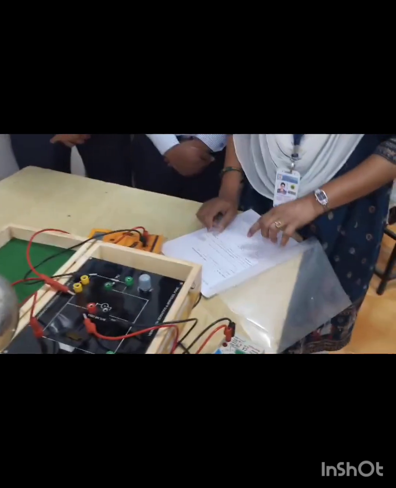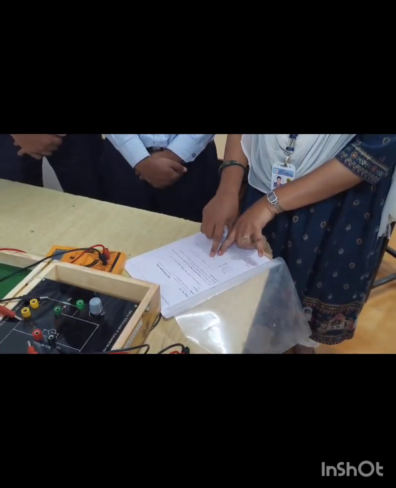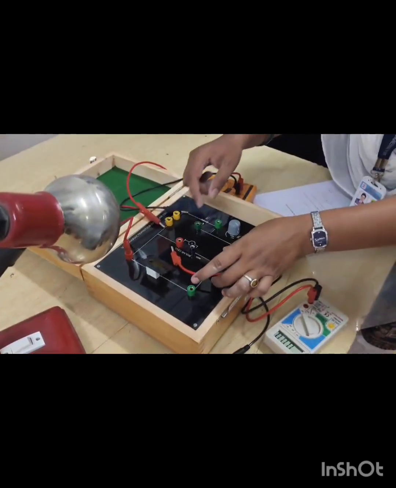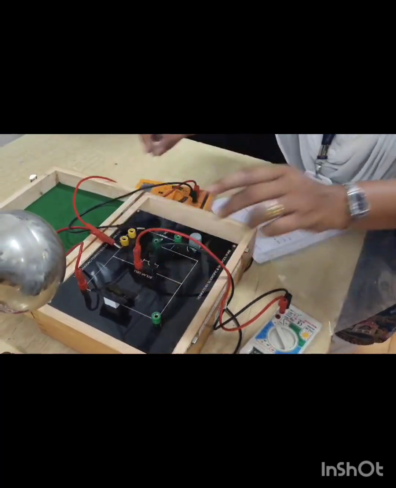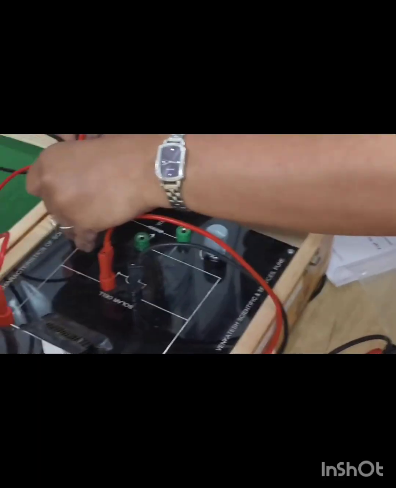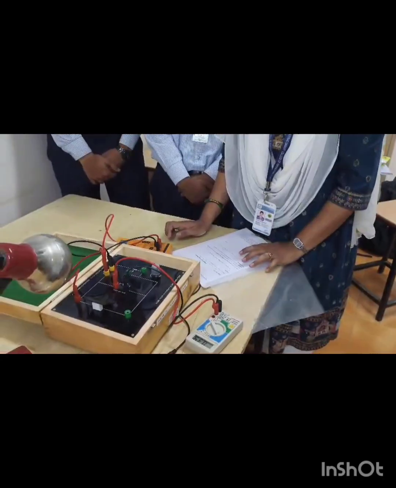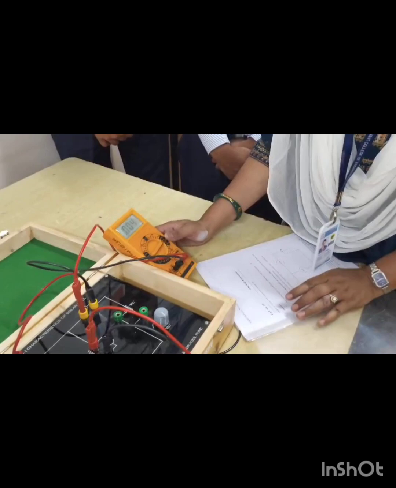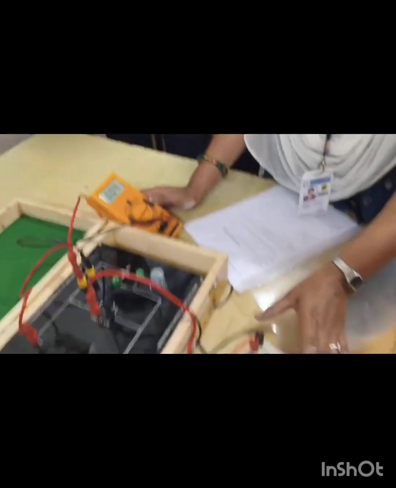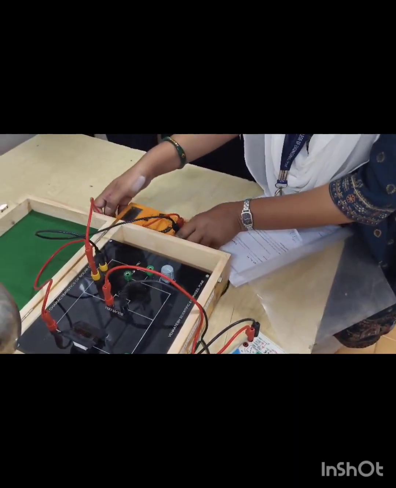So firstly we connect our circuit. As in the given circuit diagram, the connection is according to the solar cell, so we connect the solar cell according to the circuit diagram. Here is our potential, we have to make the connection. Here is the current, and internally the load resistance is connected. So see here, two multimeters we use, one for measuring the current and one for the potential. Here is our potential, here is our current.